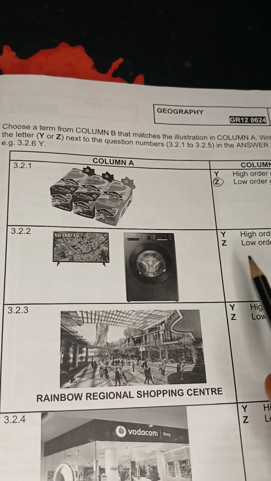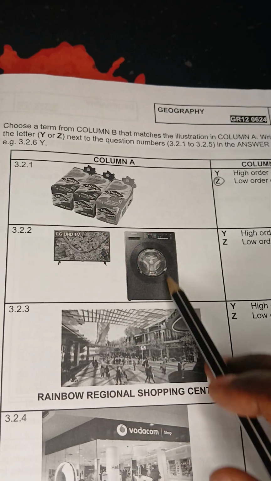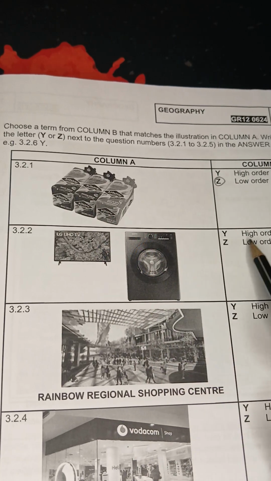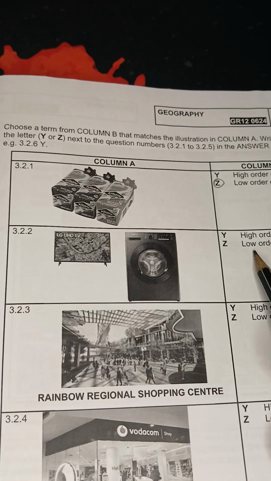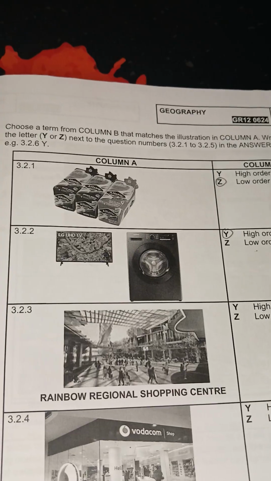Okay, then from here you can see this is a plasma. Of course, this is more like a dishwasher. So from the two that we have, we are now saying, are they high order or lower order goods? You can see, these are not goods that we purchase on a daily basis. They are not a necessity. So that makes them what? High order goods, plus also the fact that they are expensive as compared to bread.